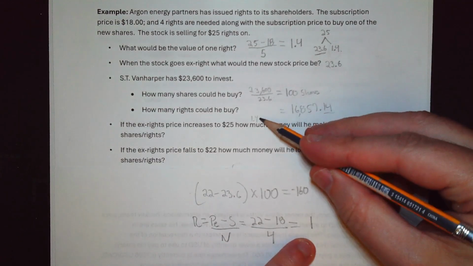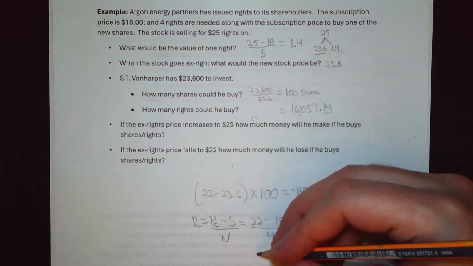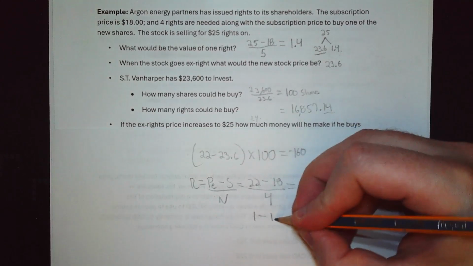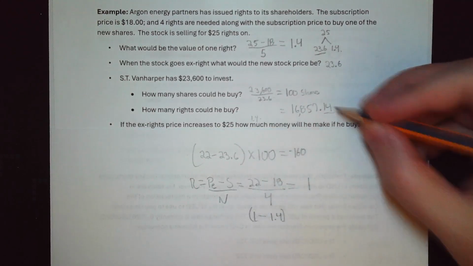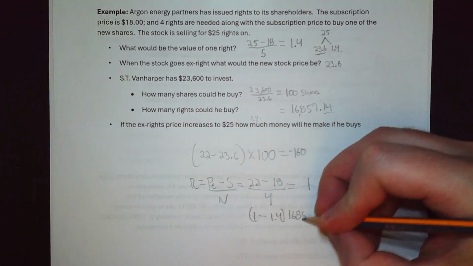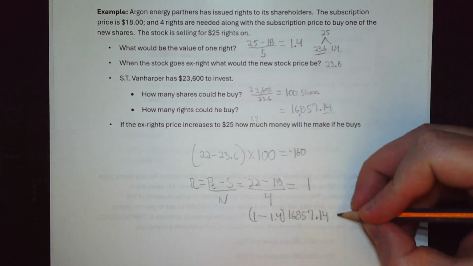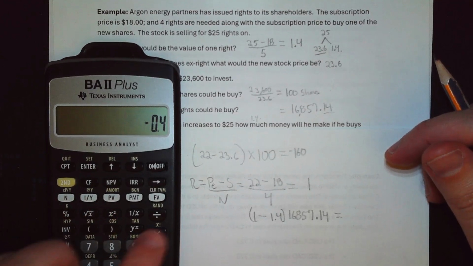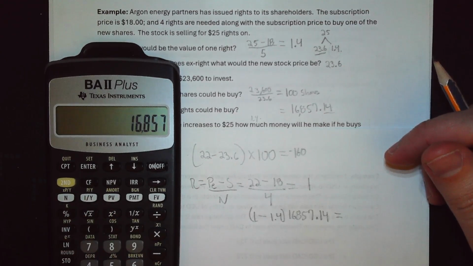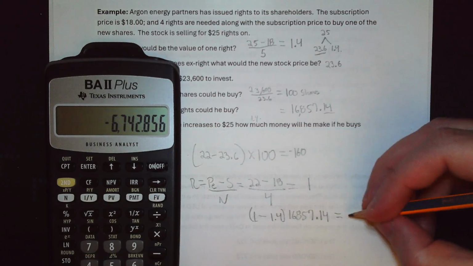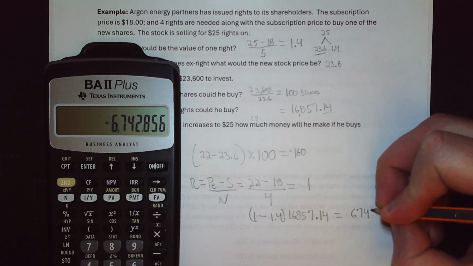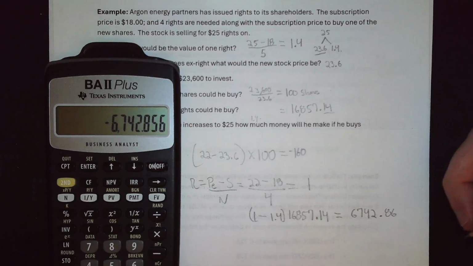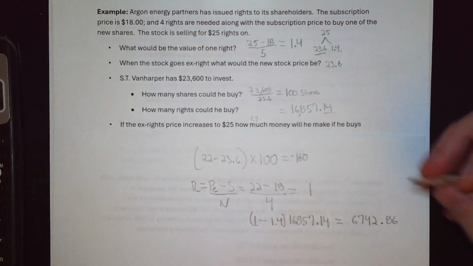Okay, but I bought my rights for 1.4 each. So they're now worth $1. I bought them for 1.4. And I bought 16,857.14 of those. So how much money did I lose? 1 minus 1.4 times 16,857.14. I lost $6,742.86. Again, notice the difference.